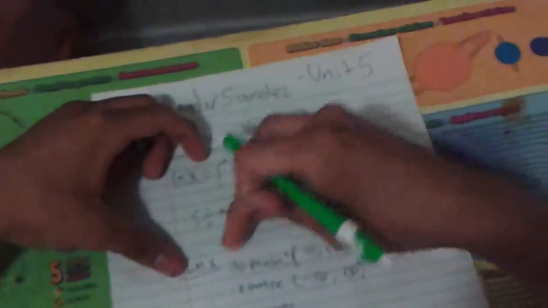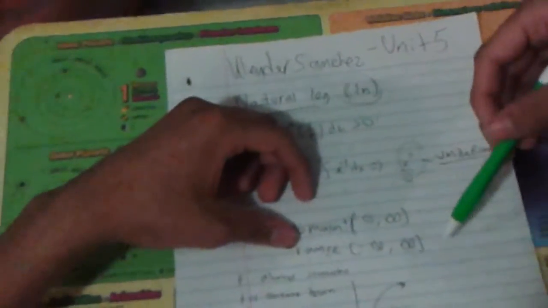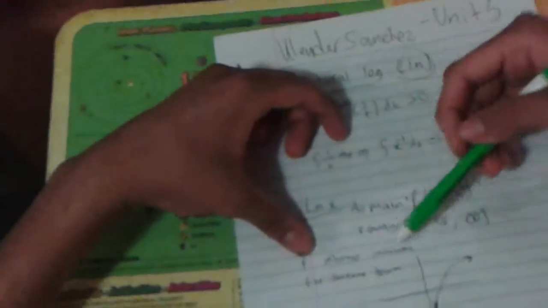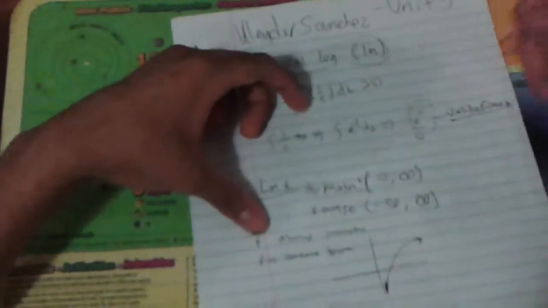So we have the ln of x. Here's how the graph will look. The domain is from 0 to infinity, but it never touches 0. That's why the range is from negative infinity to positive infinity. The function is always increasing, and it is always concave down.